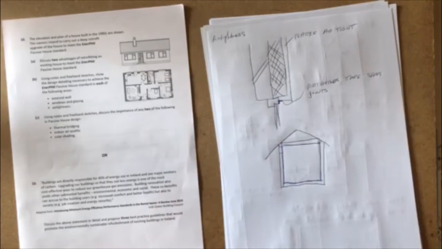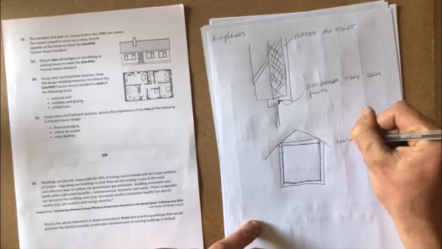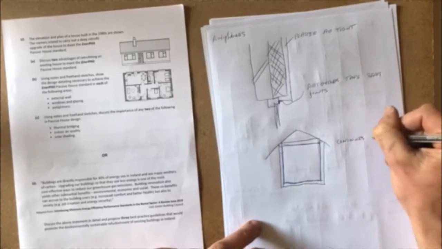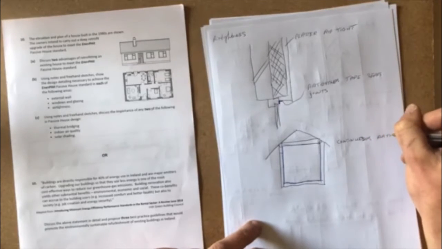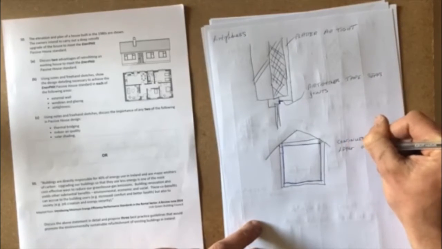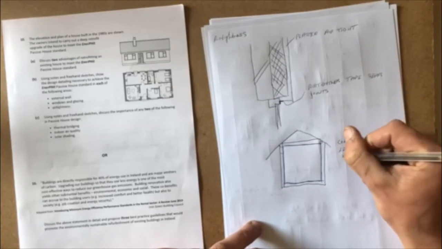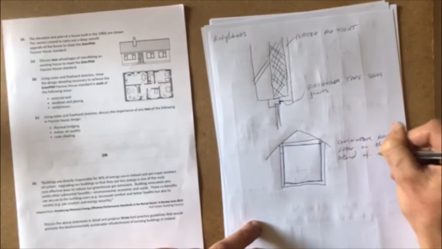We have a continuous airtight layer on the internal of the house.